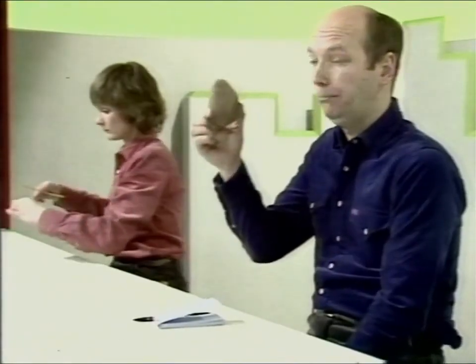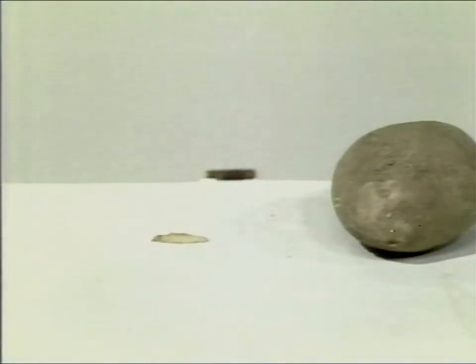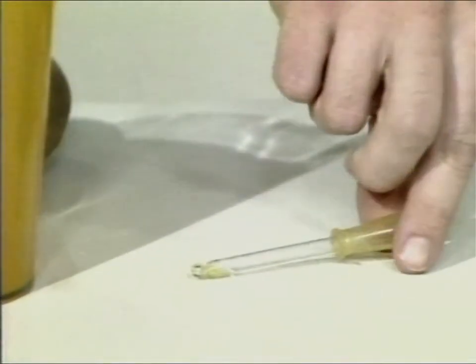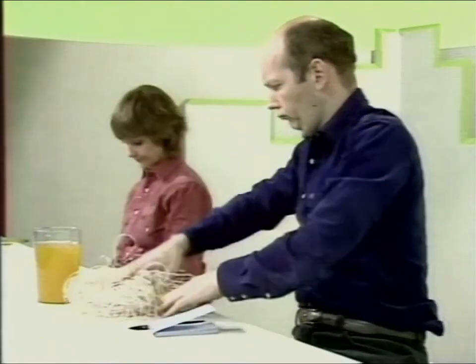1 potato. 1,000th of a potato. 1 litre of orange juice. 1,000th of a litre of orange juice. 1 long piece of string. 1,000th of it.